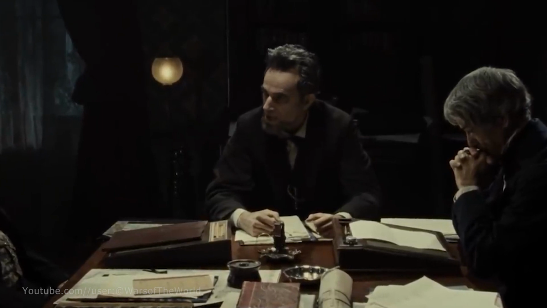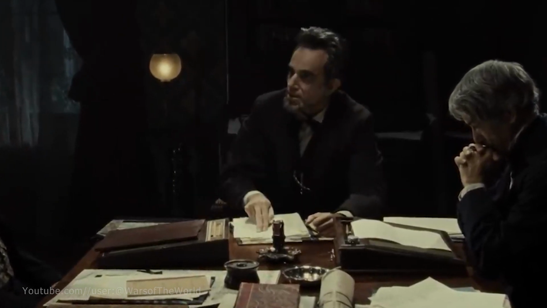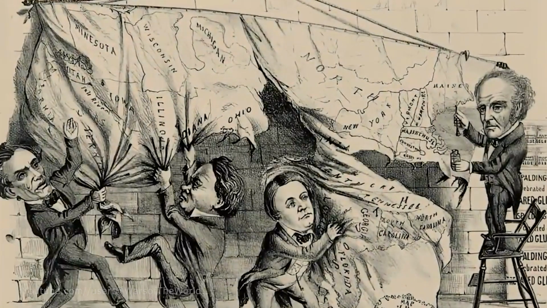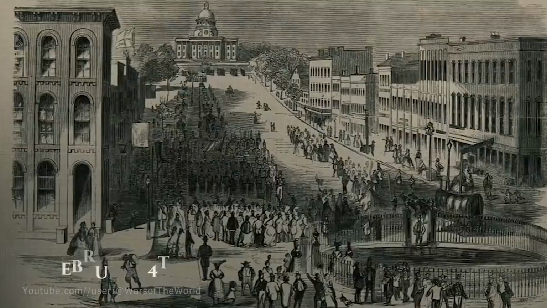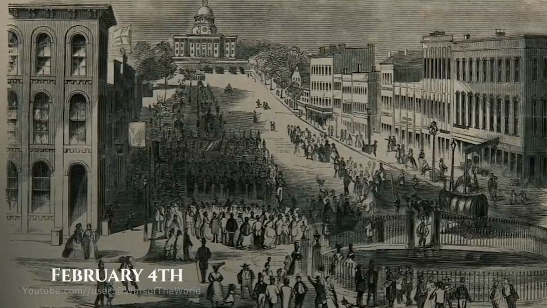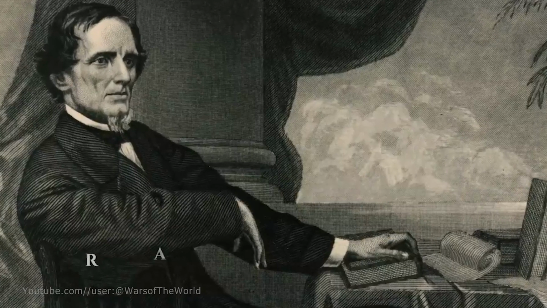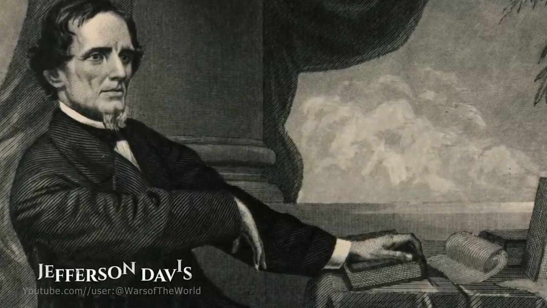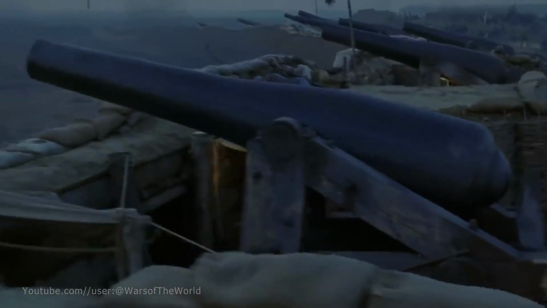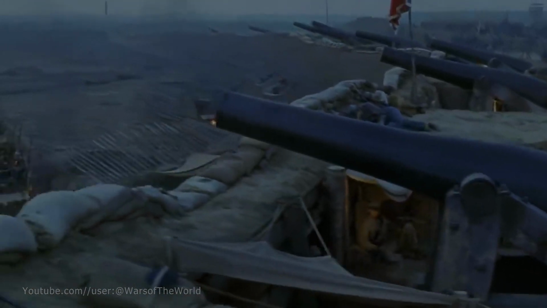These political tensions were further exacerbated by the election of Abraham Lincoln, who was committed to ending the expansion of slavery into new territories. As tensions between the North and South continued to rise, several Southern states began to secede from the Union, forming the Confederate States of America. The Confederacy was led by Jefferson Davis and other Southern politicians who were committed to protecting the institution of slavery and preserving the way of life in the South.